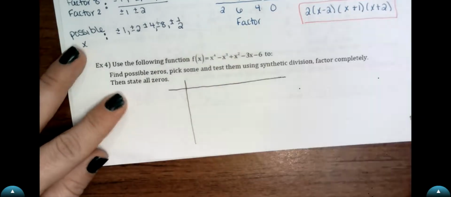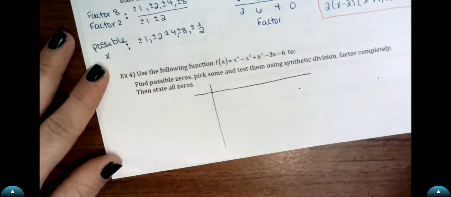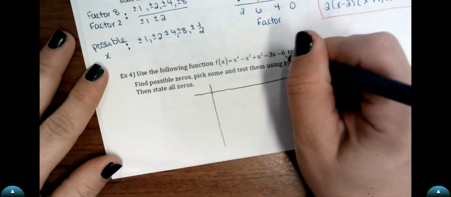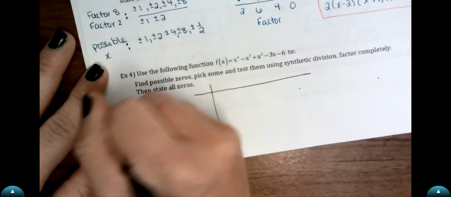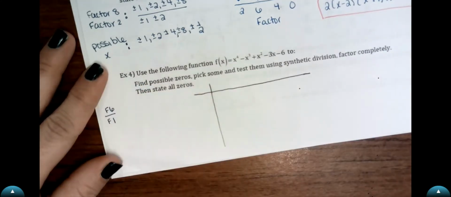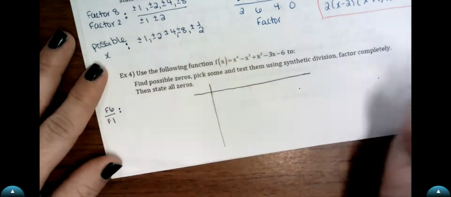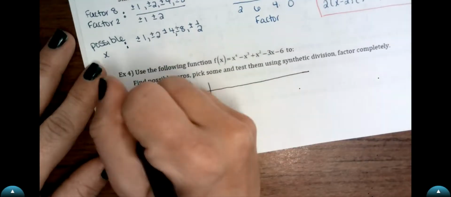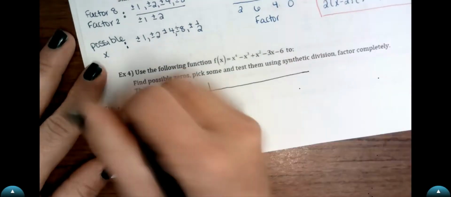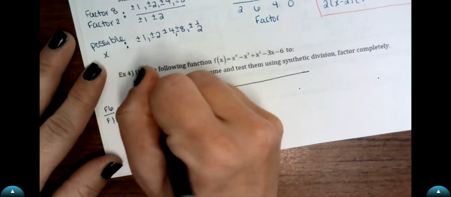So you're going to start with like a side T chart, and we're going to use that after we figure out our possible zeros. So we're going to do factors of 6 over the factors of 1, and this F1 and F6 is nothing official for notation. It's just to help me remember what I'm doing. So my leading coefficient is 1, so that means I really just need the factors of my constant. So positive, negative 1, 2, 3, and 6.